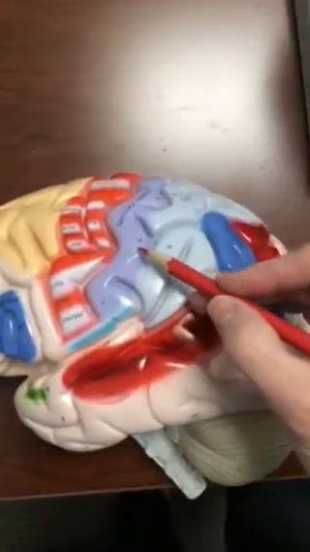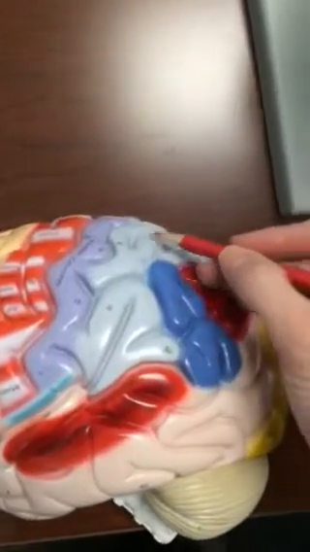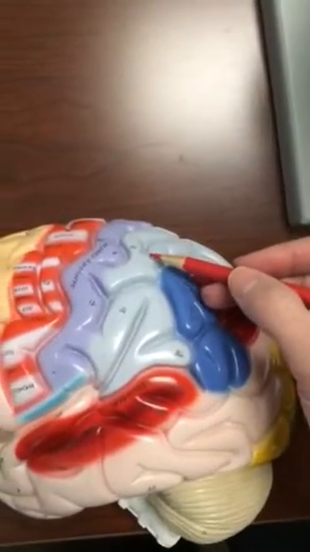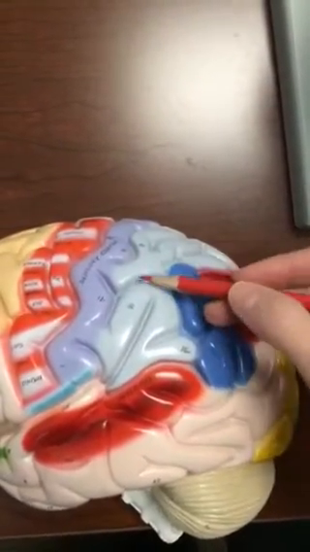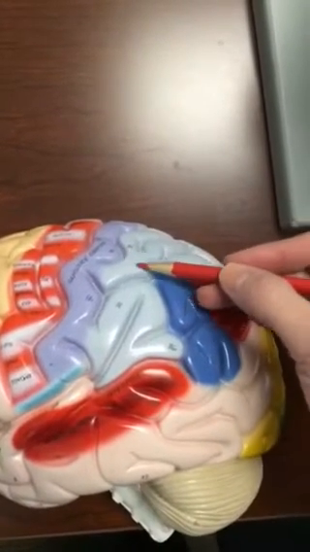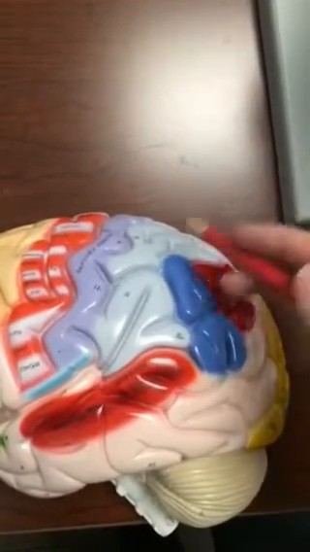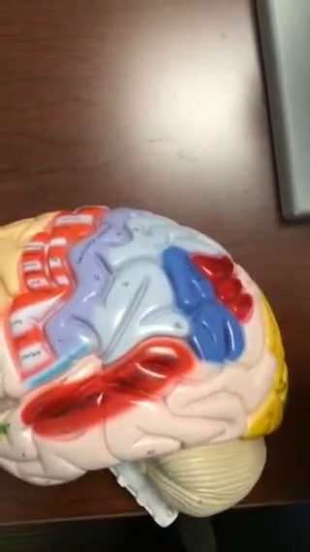Behind the primary somatosensory cortex is its association area in the light blue. What do we call that? That's the somatosensory association area. This is where we have stored memories of previous sensory experiences.